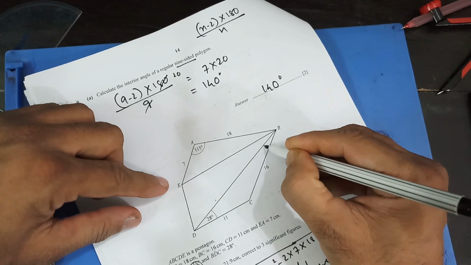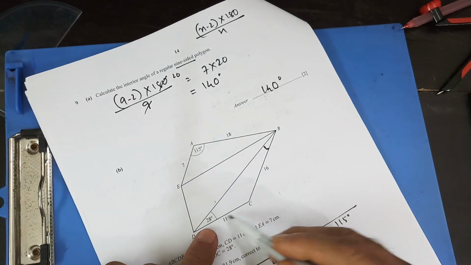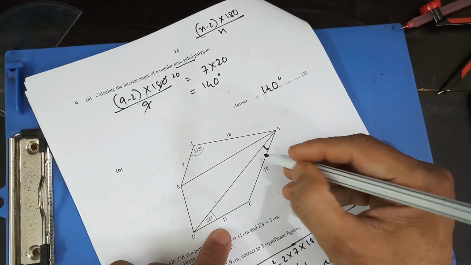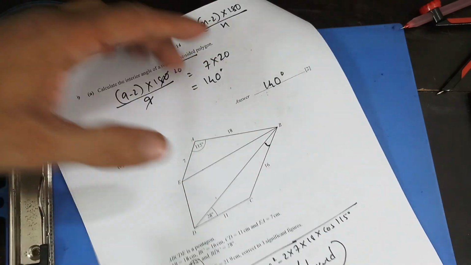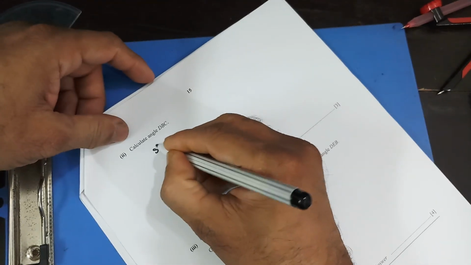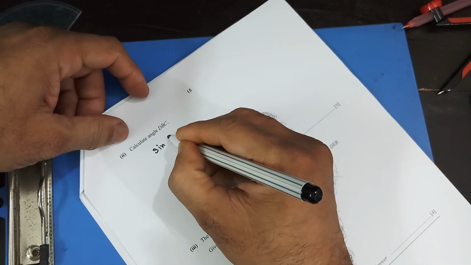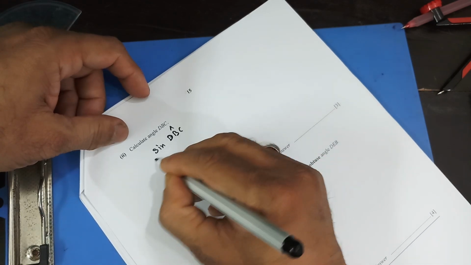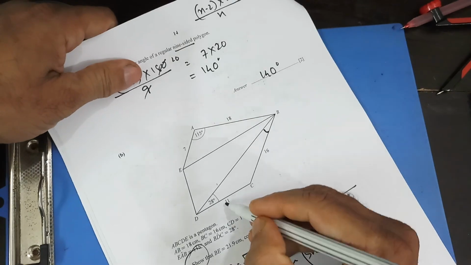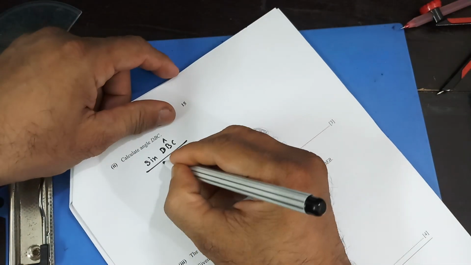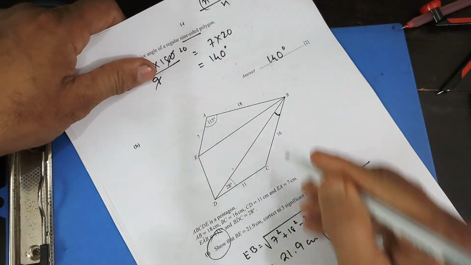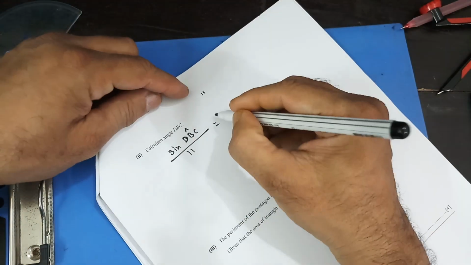Now the next one is calculate DBC. This angle. I can use the sine rule. So sine of angle DBC over the opposite side, 11, equals sine 28 over 16.